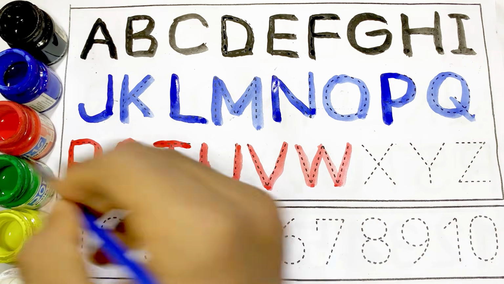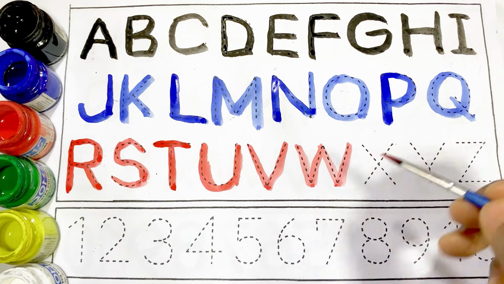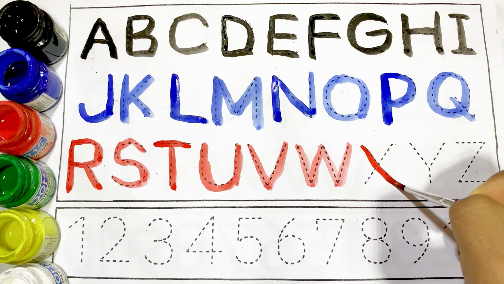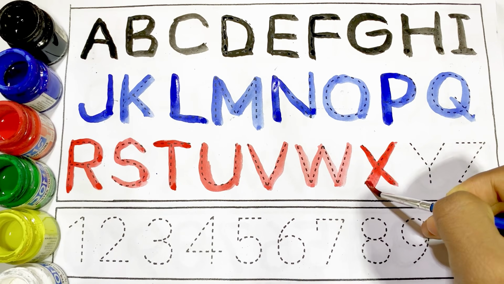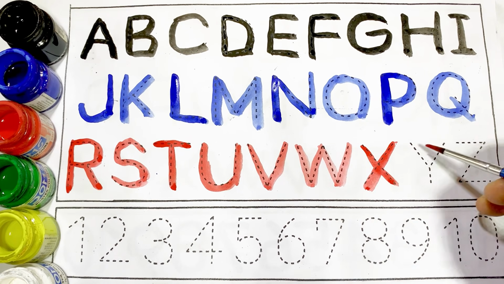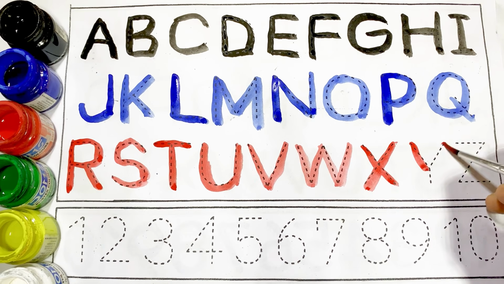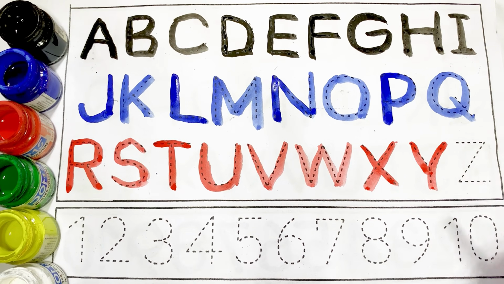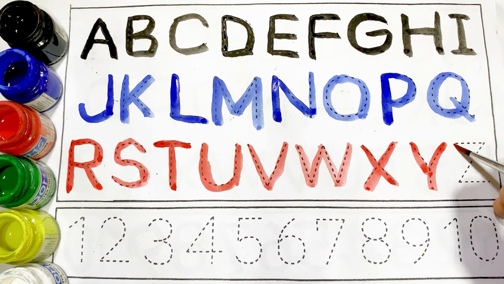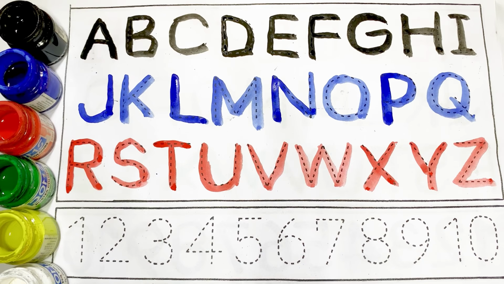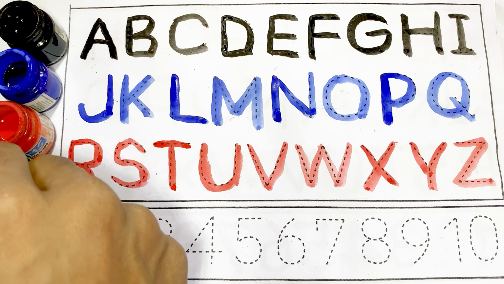W for well. X for X-ray. Y for yak. Z for zebra. Kids, now you draw numbers and use green color.